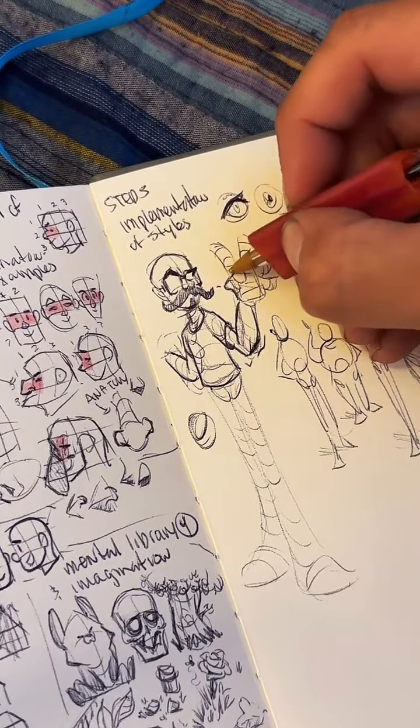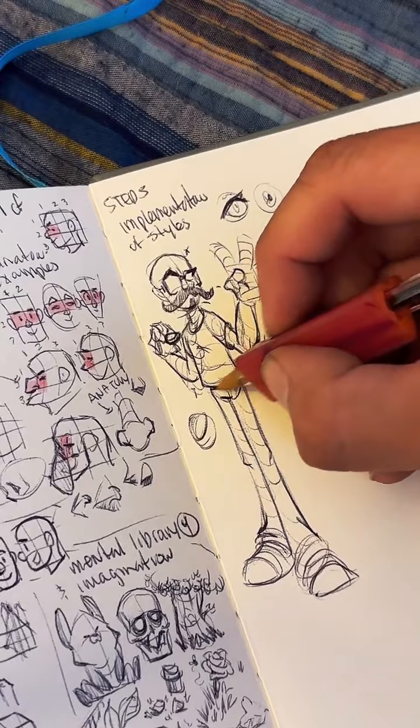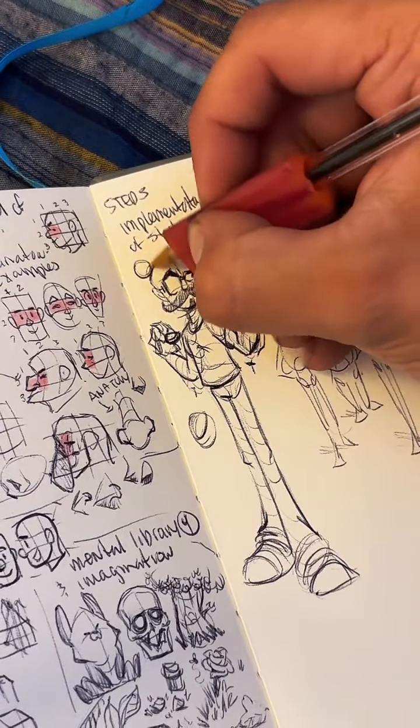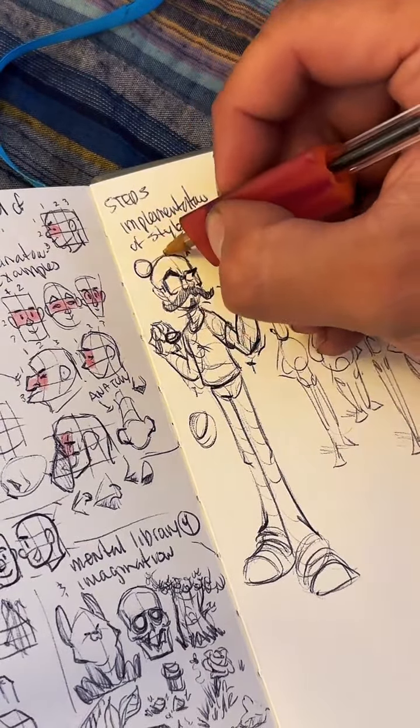Let's see, would my thumb be outside? No, if my hand is facing like this, my thumb is inside. Anyways, things cast shadows, and then at that point you can just start adding whatever sort of styling you want to your character, okay?